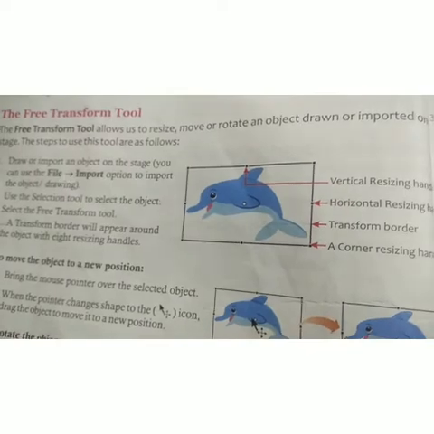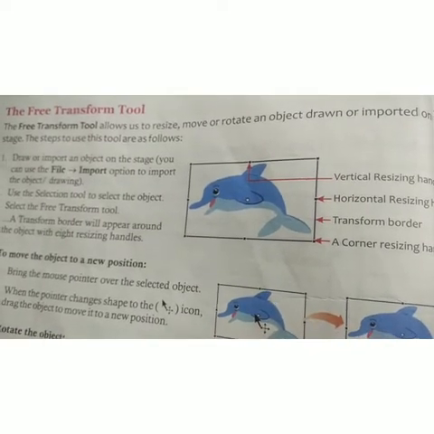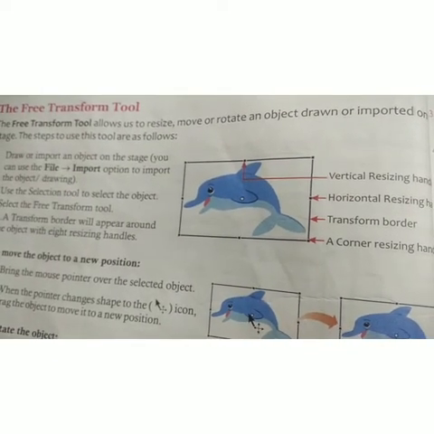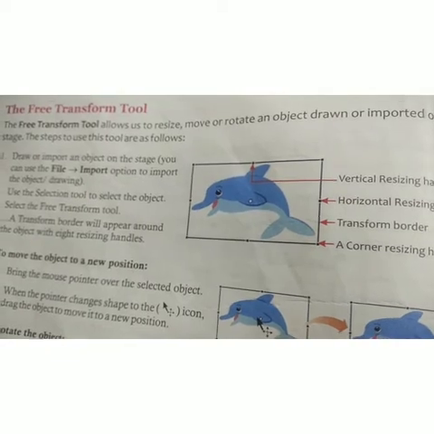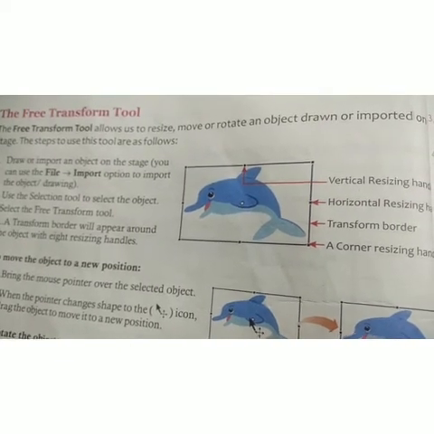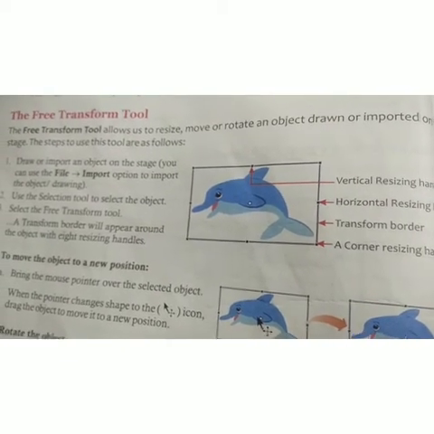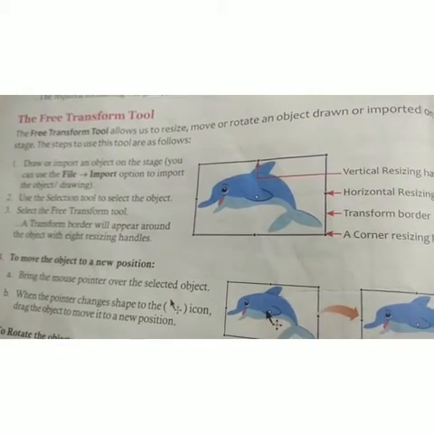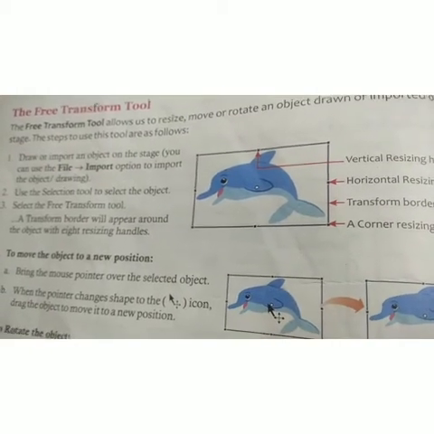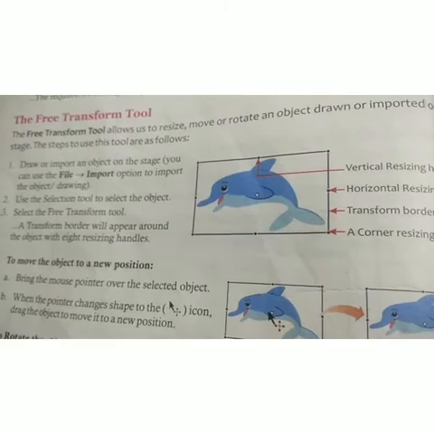Students, see a picture of related free transform tools. It shows the vertical resizing handle, then the horizontal resizing handle, the transform border, and a corner resizing handle. Okay, so it's a free transform tool to rotate and change any shape.